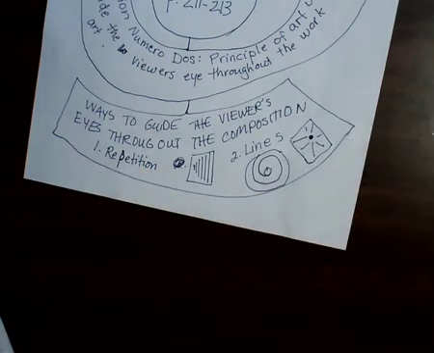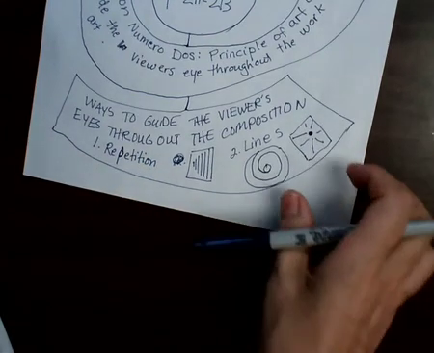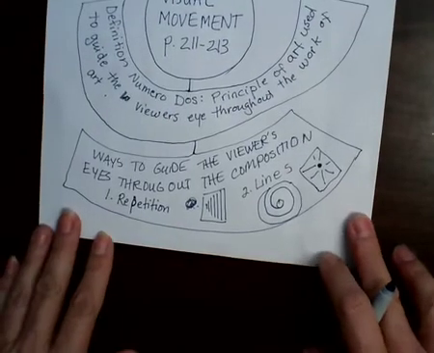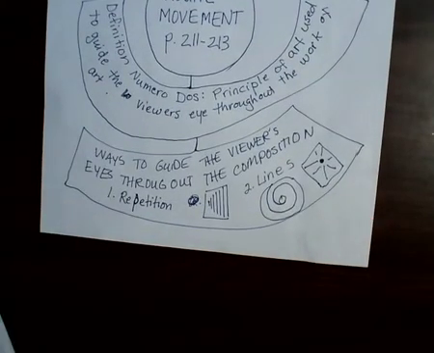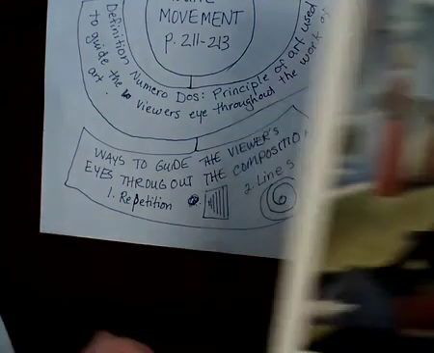Okay. So all artwork, for the most part, is going to have some kind of movement. Oh, did I do that too quickly? Everybody got that down? Anybody need me to wait more? No? Okay. So let me show you some examples.